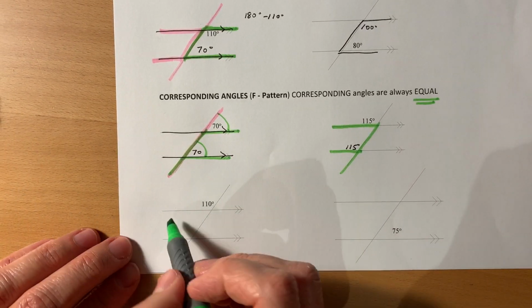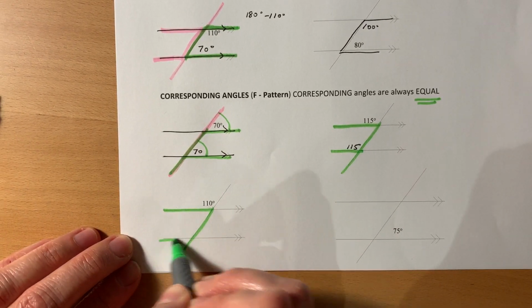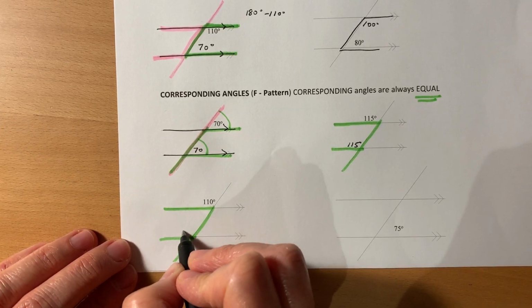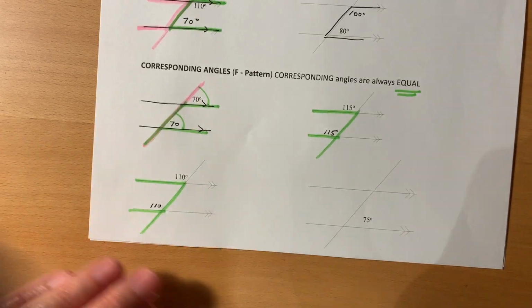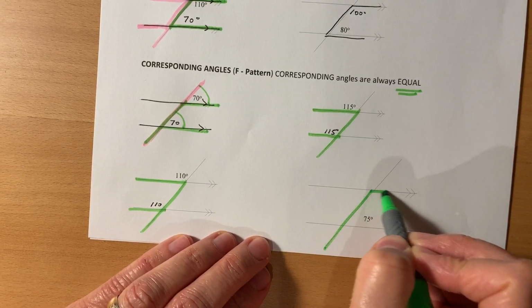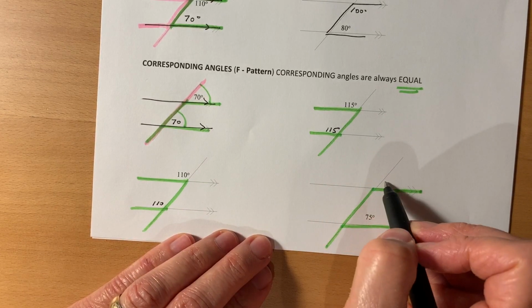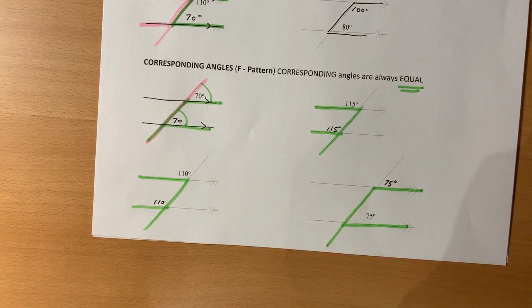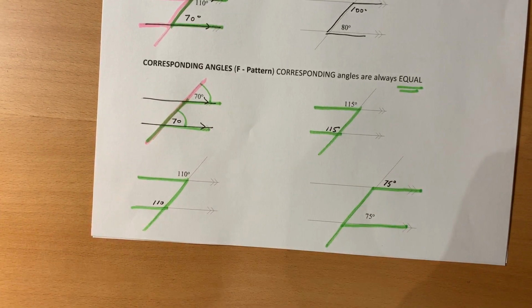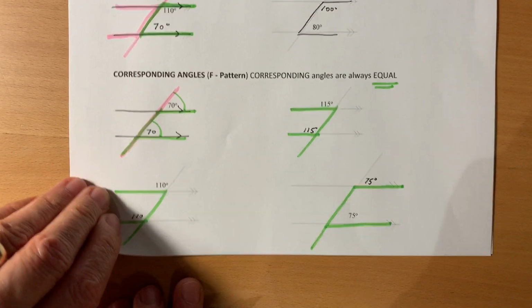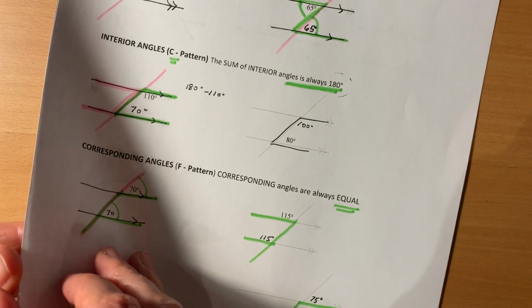Okay, same idea here. If this is 110, this is 110. And then the same thing here. If this is 75 and this is 75, and that's my F pattern. This is not grade 9, this is review of grade 7 and 8. So let's look at some examples, okay?